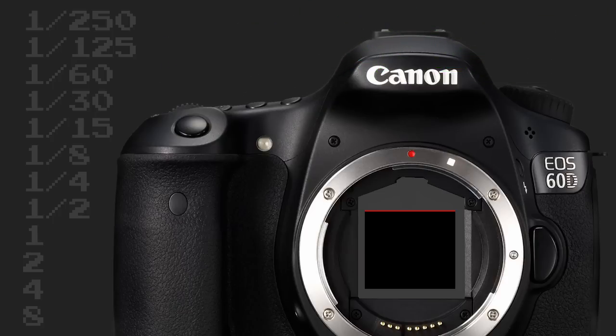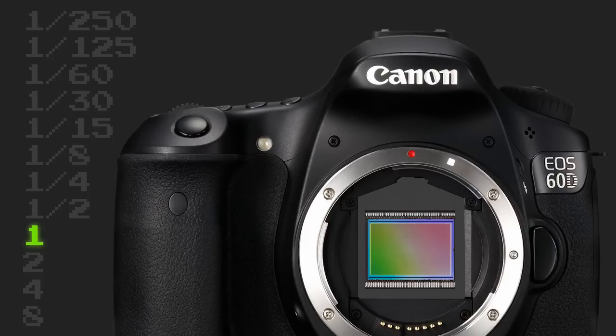Shutter speed is even easier to understand. I think that even most beginning photographers know that the shutter controls how long the sensor is exposed to light. The less time the shutter is open, the less light gets through. You set it for 1 second, and light reaches the sensor for a full second.